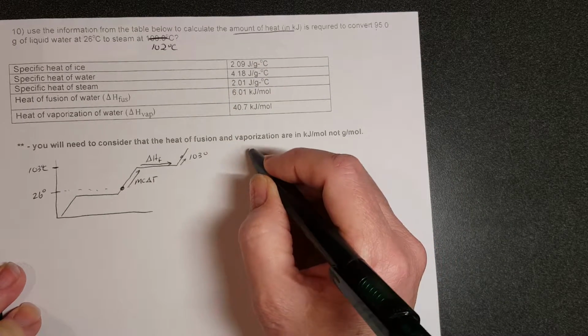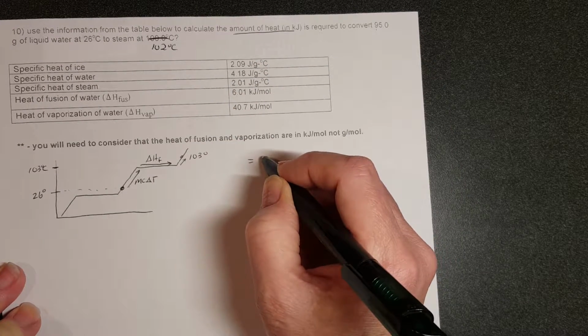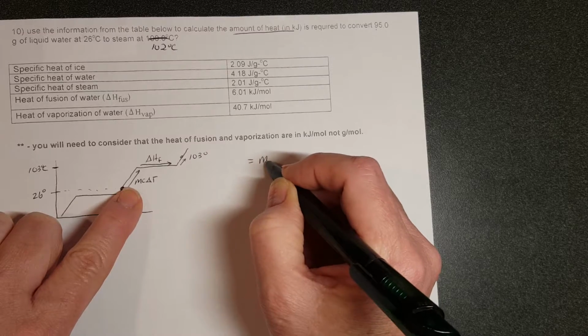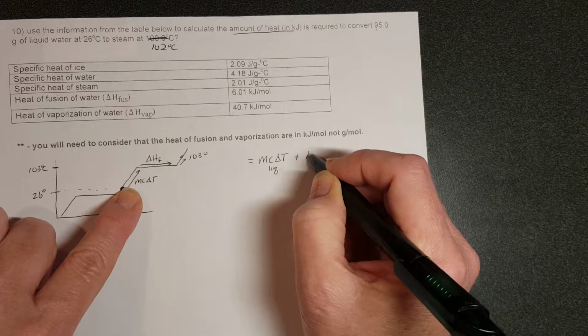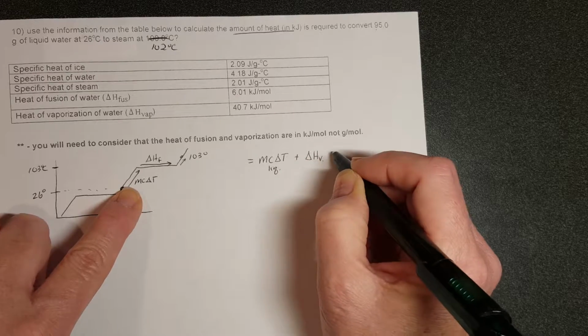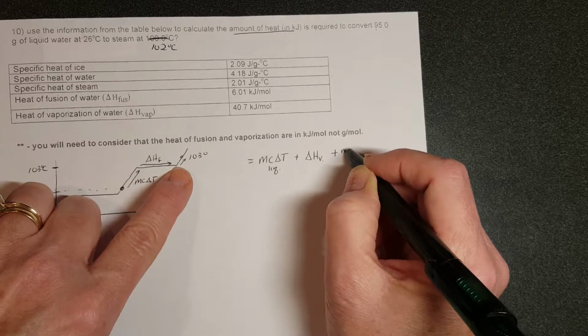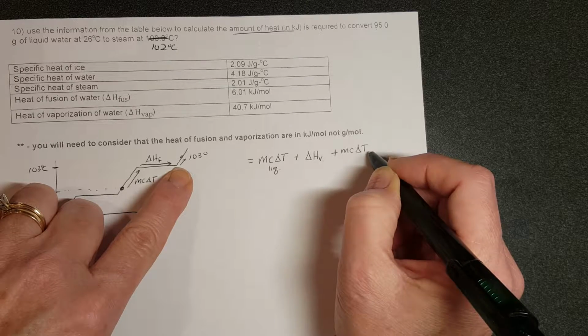So the amount of heat needed is going to equal the MC delta T when we're in the liquid, plus the delta H vaporization, plus the MC delta T when we're in the vapor.